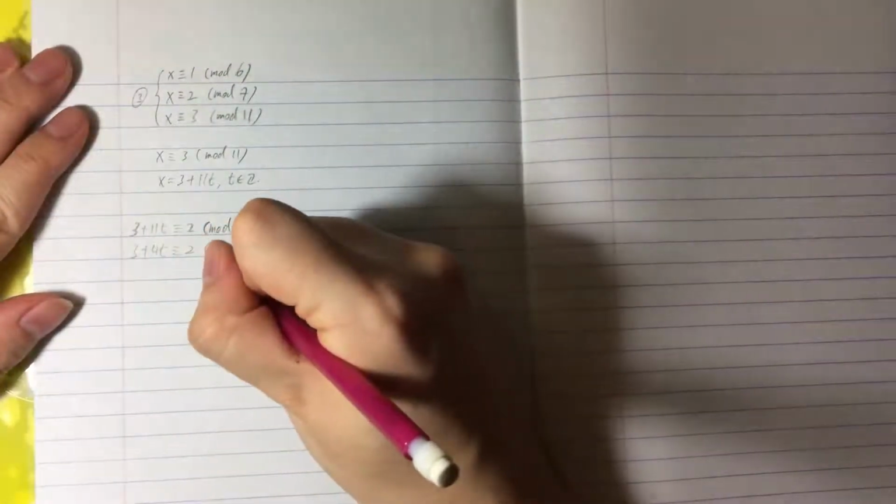Now, try to solve for t. Here, 11 is more than 7. I can take 11 divided by 7 and find the remainder. 11 divided by 7, remainder is 4. So the left side can be rewritten as 3 plus 4t congruent to 2 mod 7.